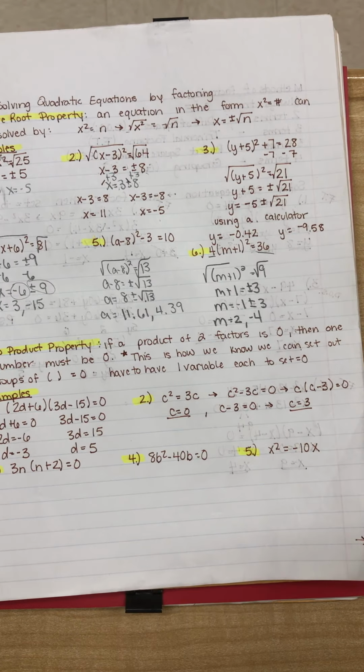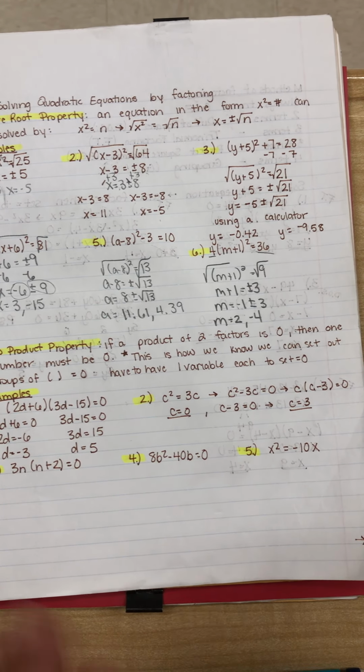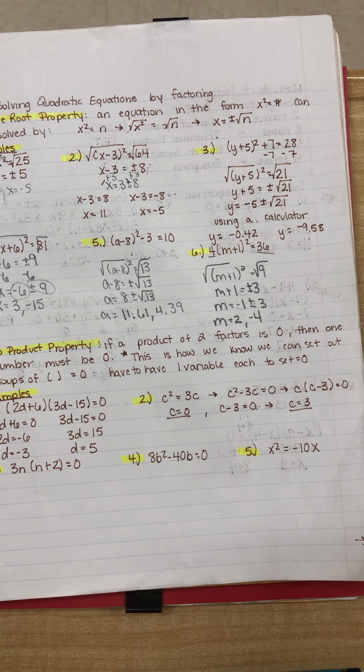Next section, we're going to take the concept we've used with everything we've done with quadratics and just set it equal. So the zero product property means that if you have two things multiplied and they're set equal to 0, then one of those things must be equal to 0, because anything times 0 equals 0.